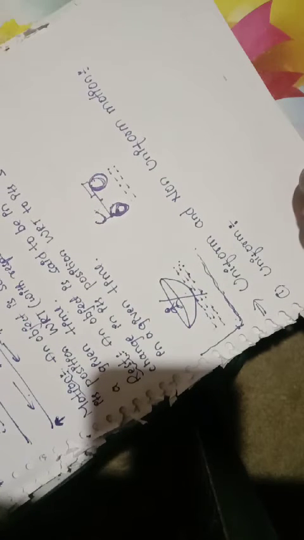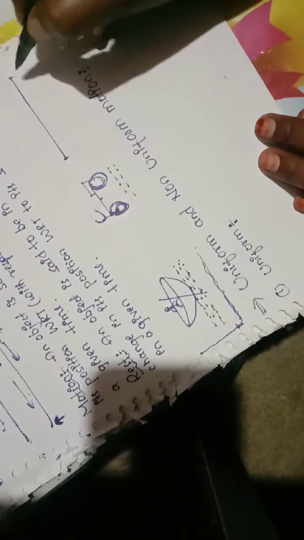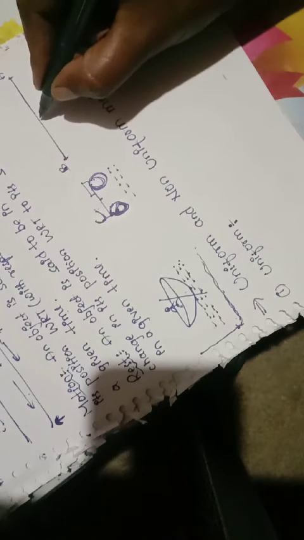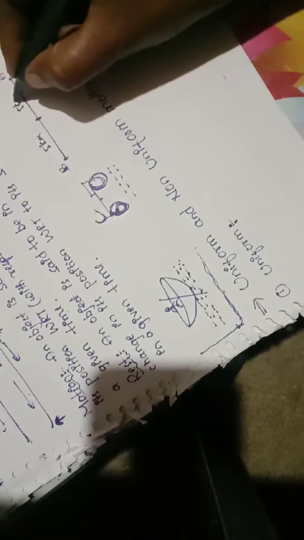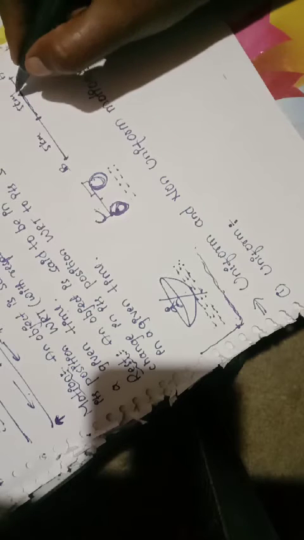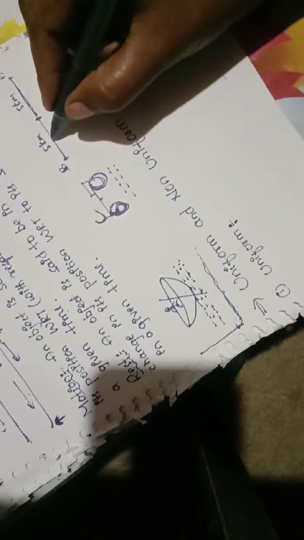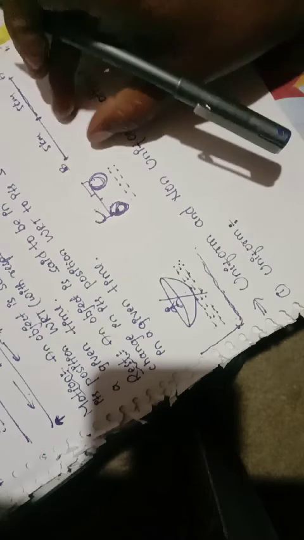Suppose a car is there, it is moving. Suppose it took 2 hours to travel from A to B. This distance is 10 kilometers, 5 kilometers and 5 kilometers. So in the first hour it covered 5 kilometers. In the next, second hour, it covered again 5 kilometers. So in total from A to B it traveled equal distances in equal intervals of time, right?